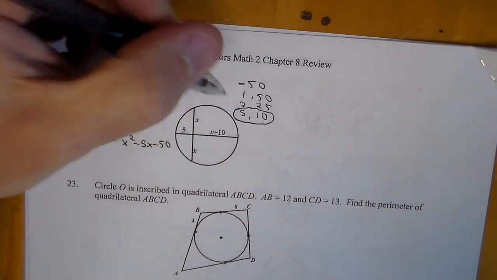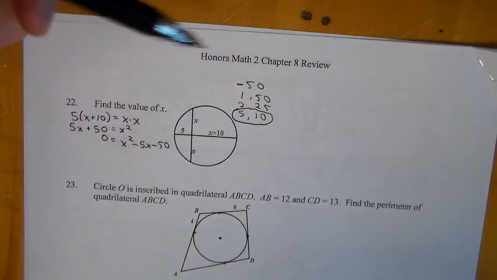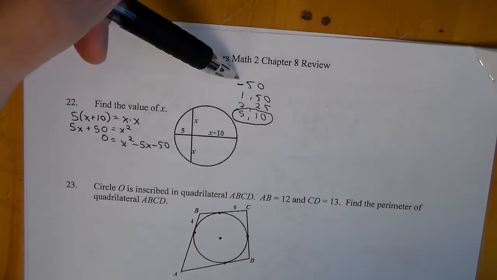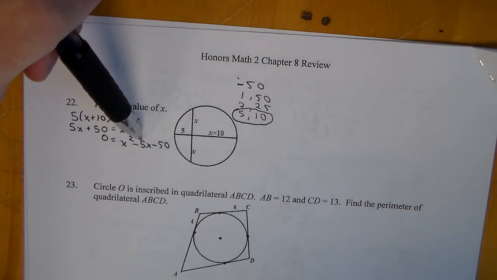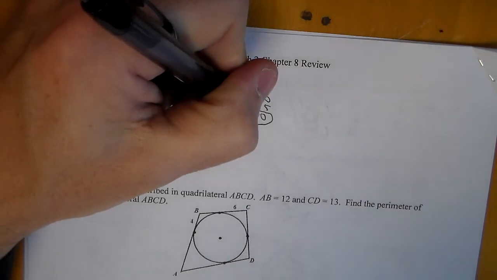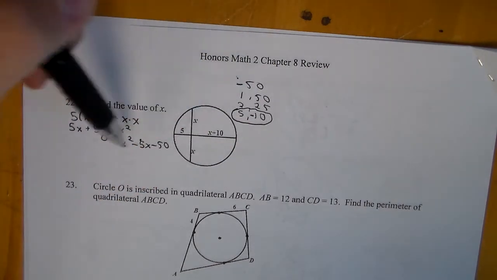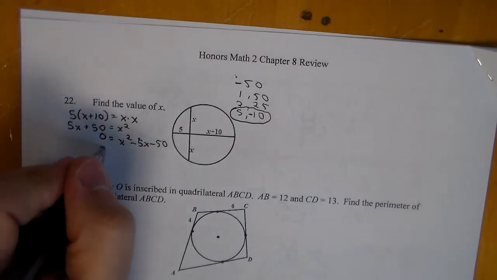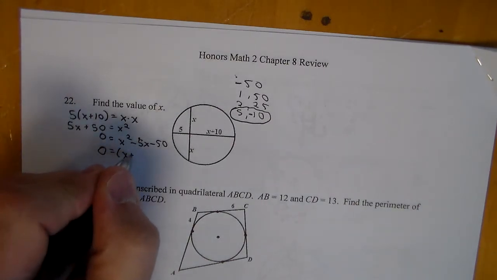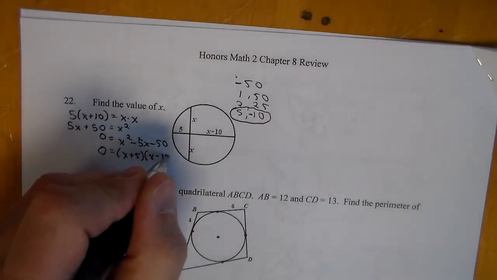So let's look at these two. If I had 5 and 10, and I made one of them negative, it would make it negative 50. Which one needs to be negative so they add to negative 5? Well, if one of them is negative, I want the bigger one to be negative. So let's think, if it was negative 10 and 5, that would work. So our factors are x plus 5 and x minus 10.